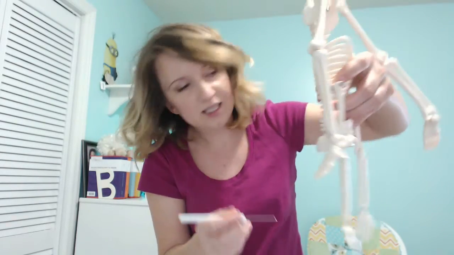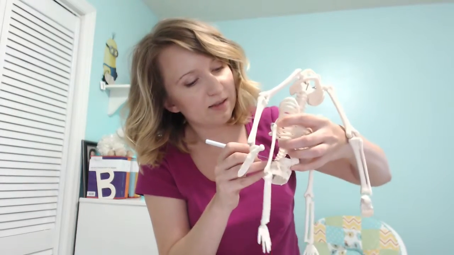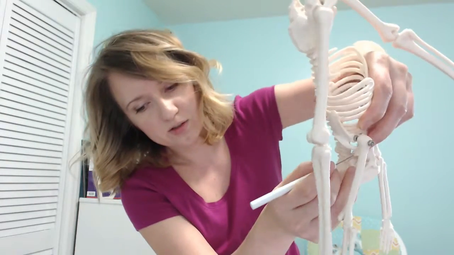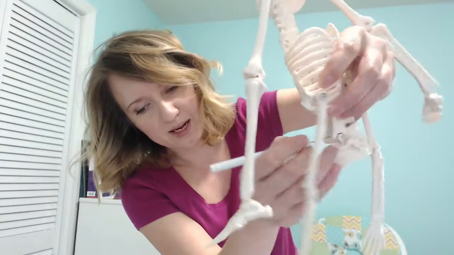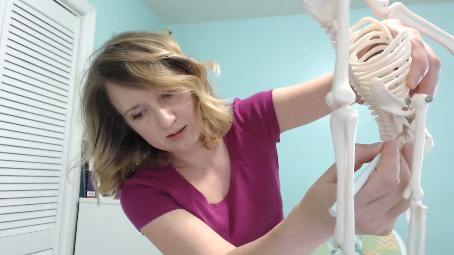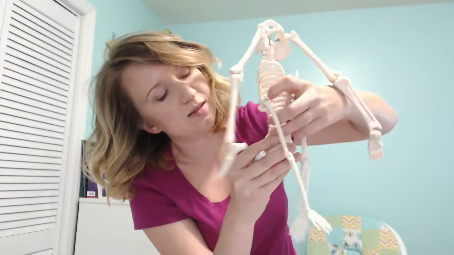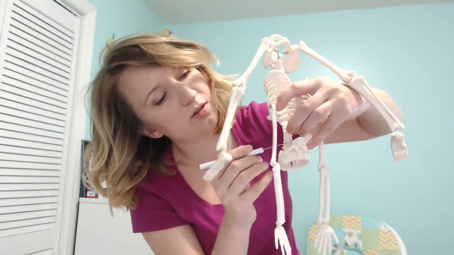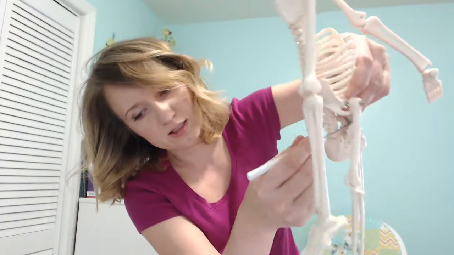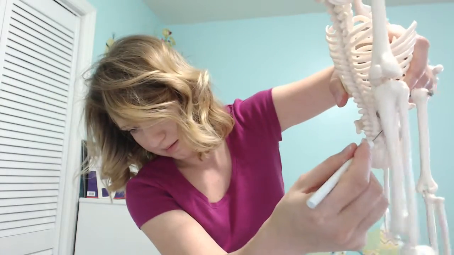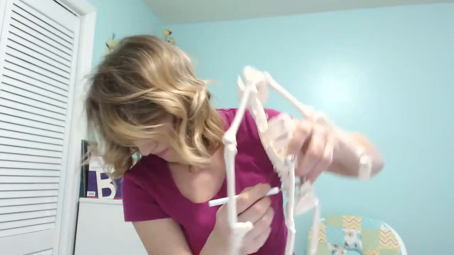The incisive fossa is actually closer to the teeth area. We're still in the palate region, but it's closer. It's this little indention, this little fossa right there. You can see a little indention right there. Okay.